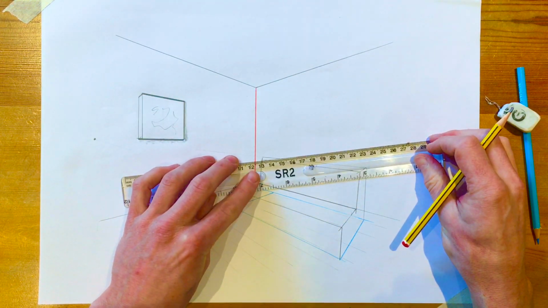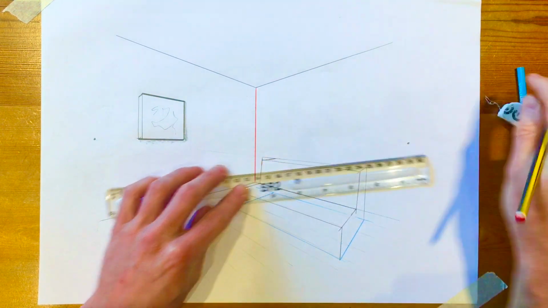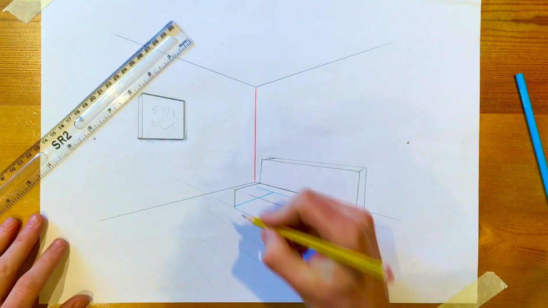Last line for the sofa, from there to there. Replay this video as much as you like, just to get that part. Then I have a sofa.